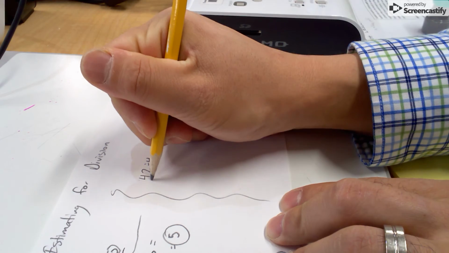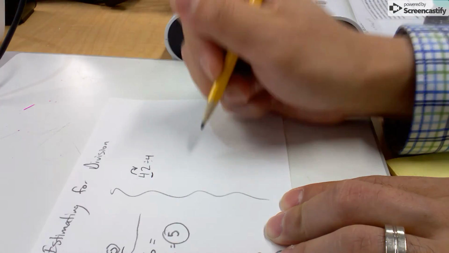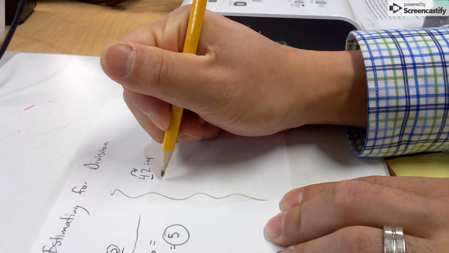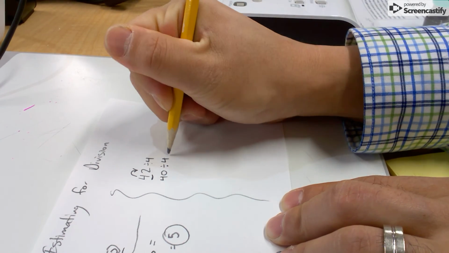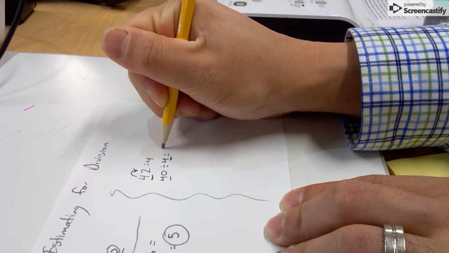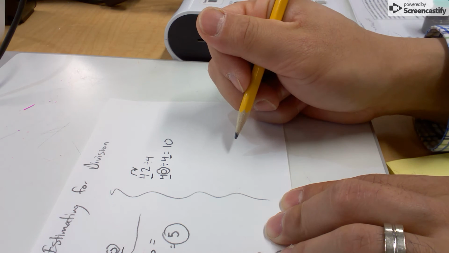One more example would be if they have, let's say, 42 divided by 4. For this, once again, we're rounding to the tens place. We're going to look at the next door neighbor, which this time is a 2. Since it's below 5, this means we will round down to 40. And then 40 divided by 4. Once again, we're going to look at the 4s. 4 divided by 4 is 1. We're going to take the extra 0 and put it right on.